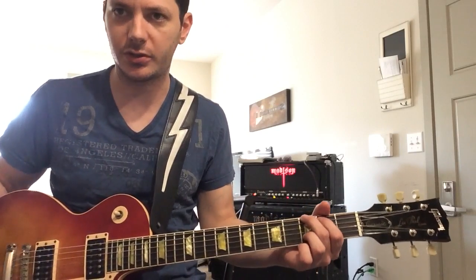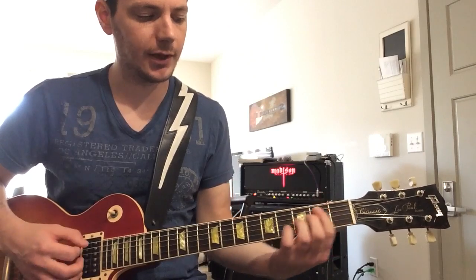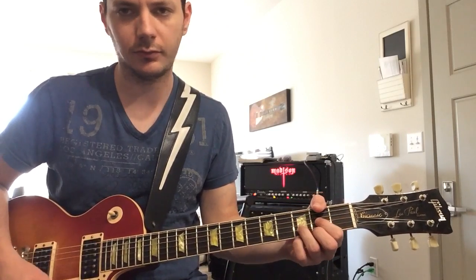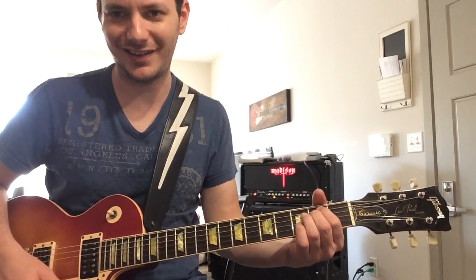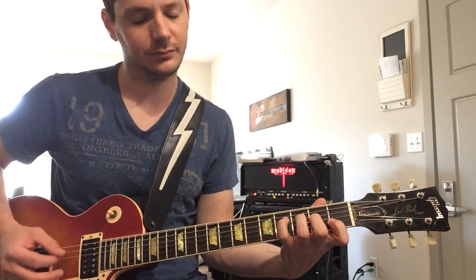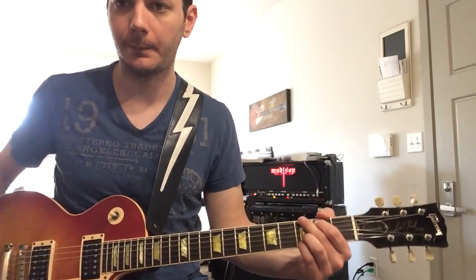We know most of these chords in first position. G, A minor, B minor, C, D, E minor, and then F sharp diminished. Like I said, that's the weird one. Cool sounding, and then back to G.